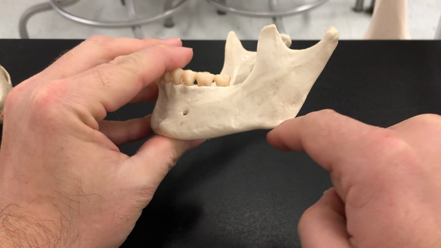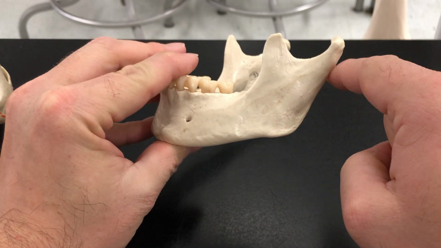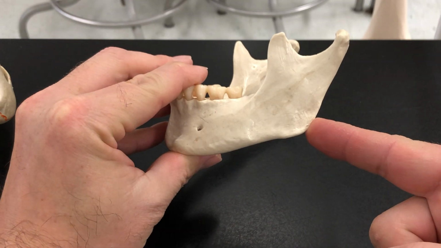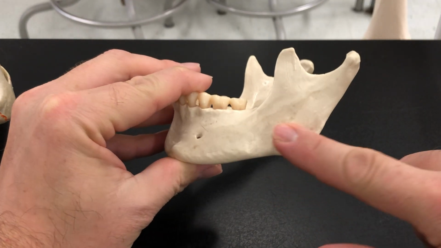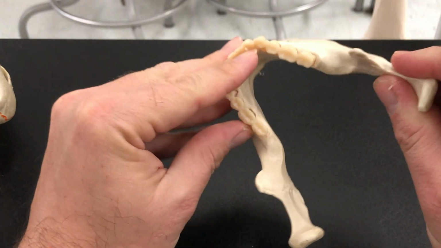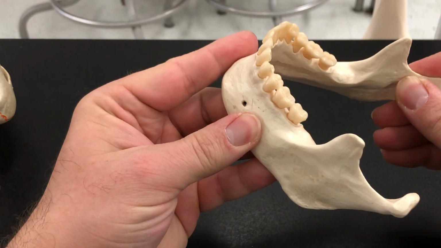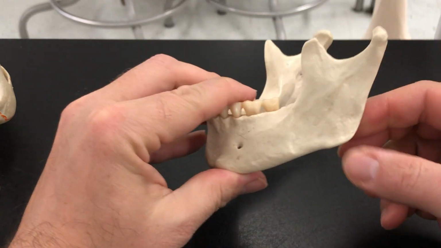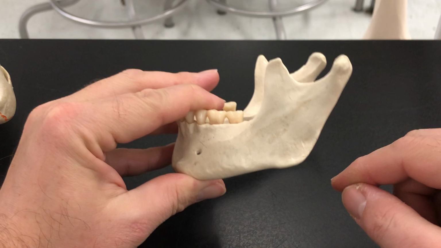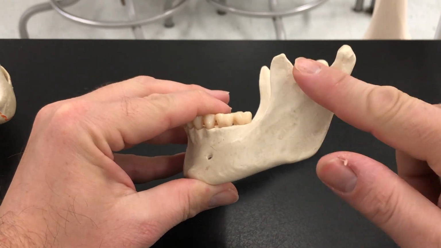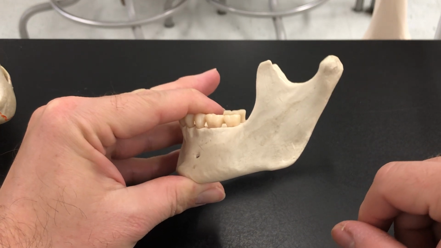As your mandible curves backwards, it's going to take a sharp upward turn. This point here is called the angle of the mandible. And as it goes upwards, it flattens out, and we can kind of see that in the profile here. Big, thick body for chewing on stuff. Wide, thin, flat area right here is called the ramus of the mandible. So body, angle, ramus.